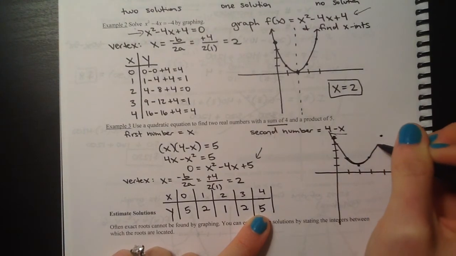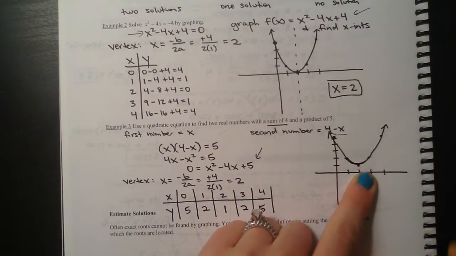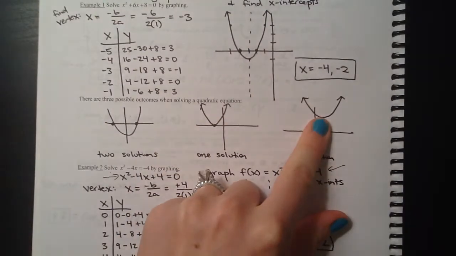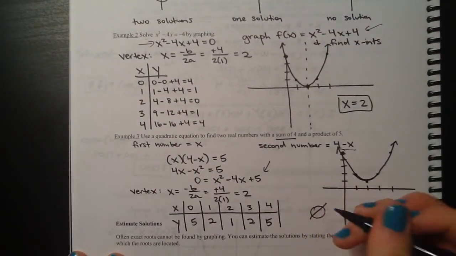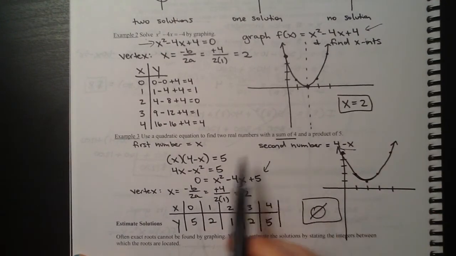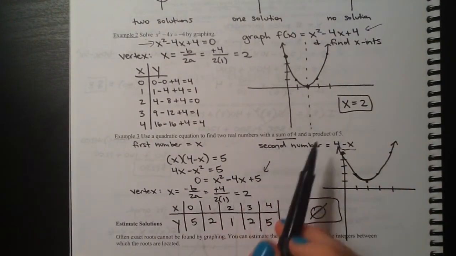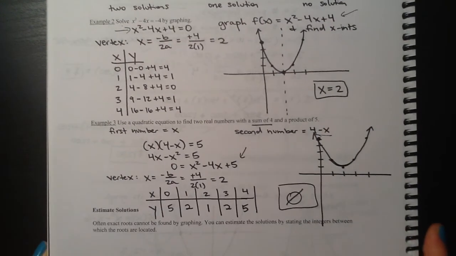There we go. So now this one actually falls into the scenario where there is no solution. This particular equation actually has no solution, meaning there's apparently no such thing as two real numbers that have a sum of 4 and a product of 5. All right, so that's it for this one.